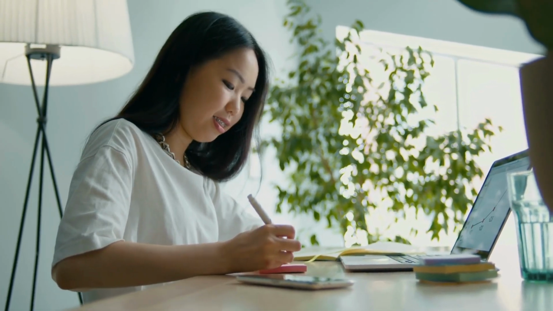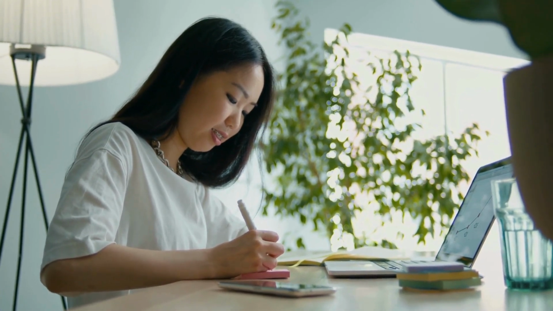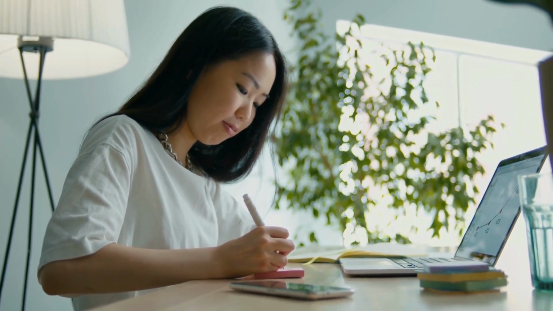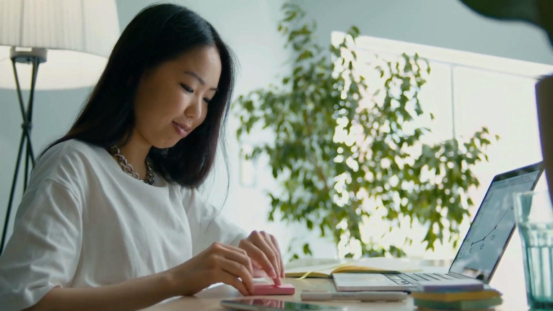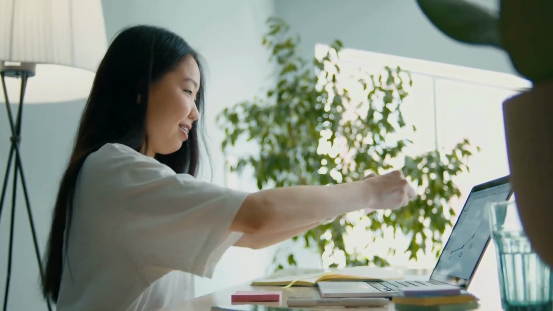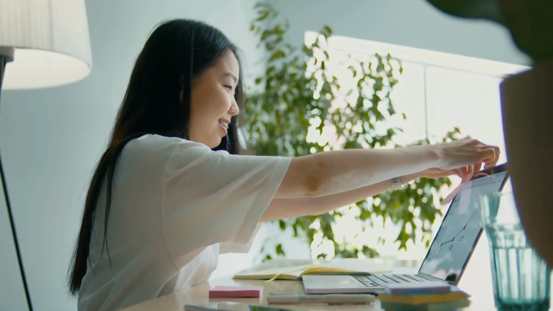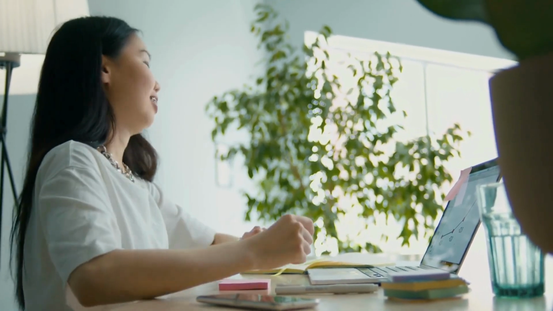2. Compelling headline. Craft a headline that grabs attention. Use keywords that reflect your skills and services. Think of it as your elevator pitch, a brief, powerful statement that sums up your expertise and what you bring to the table.